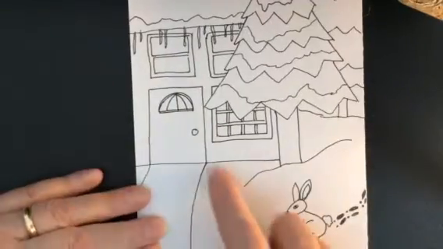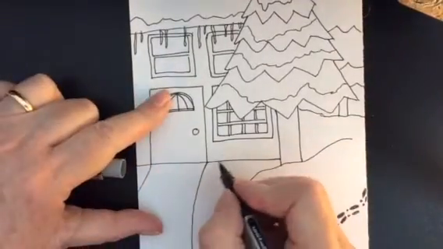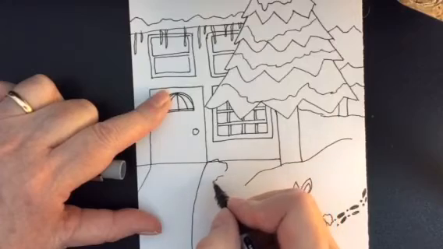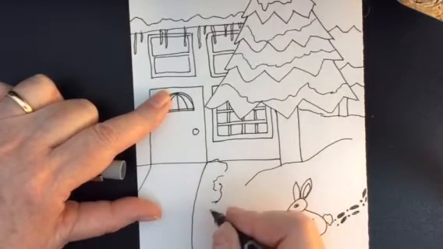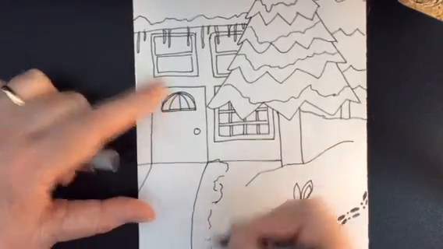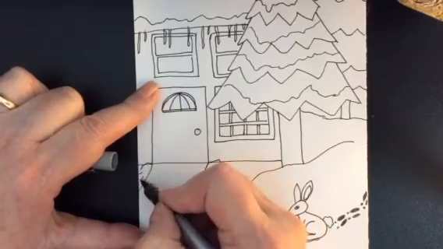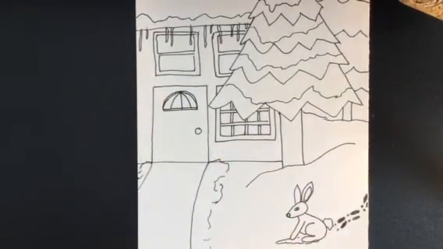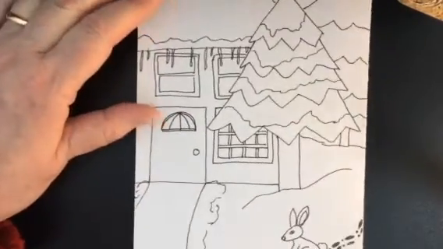And I might even add some snowbanks in here where I shoveled, because that snow has to be piled up somewhere, right? So I'm going to just add some lines to represent those snowbanks. And when I add the color, it'll look a lot different. So there we go.